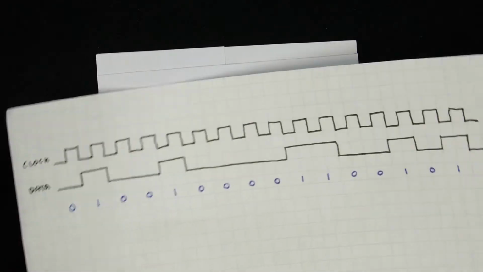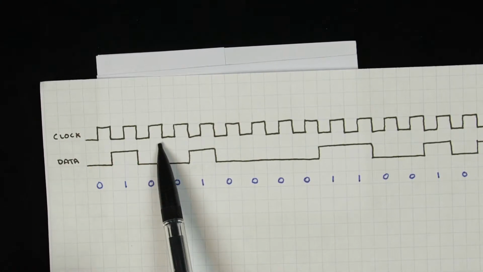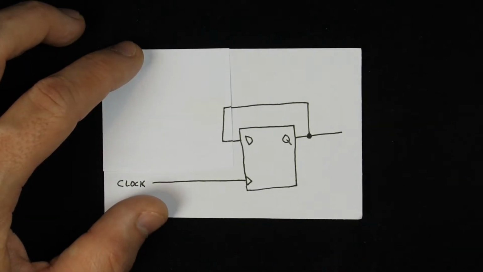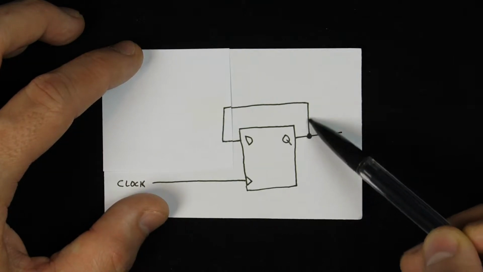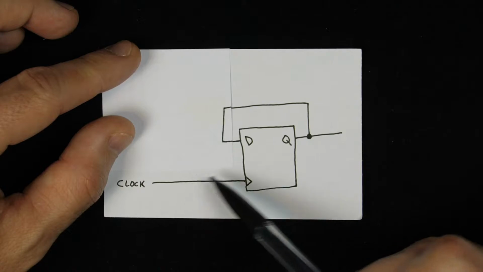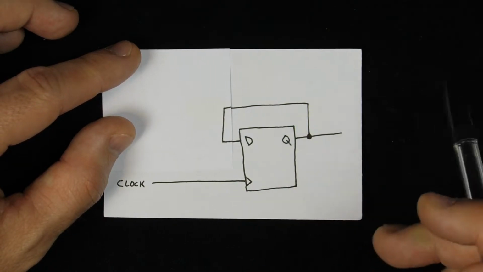Well, conveniently, we have a clock coming from our transmitter that's going to give us a rising edge for each bit that's sent. So if we connected that clock to the clock for our D flip-flop, let's just say we connect the output of the flip-flop back to its input like this. Well, then each clock cycle, we're just going to take whatever's in the flip-flop and put it back in the flip-flop. So in other words, it'll do nothing, which is not very exciting.